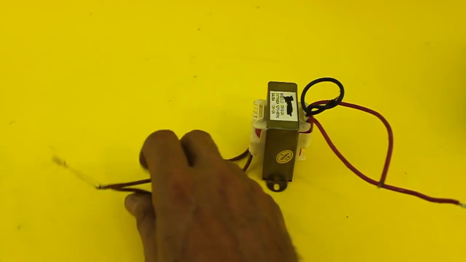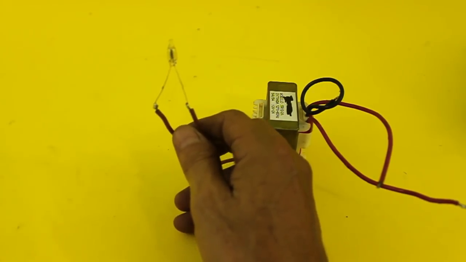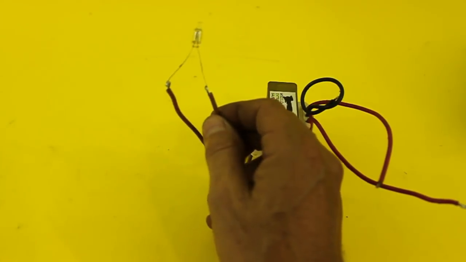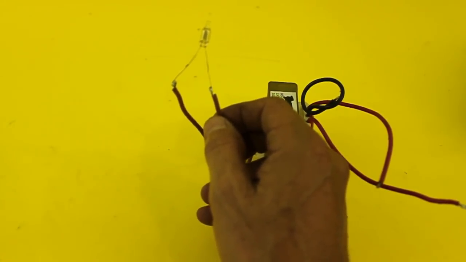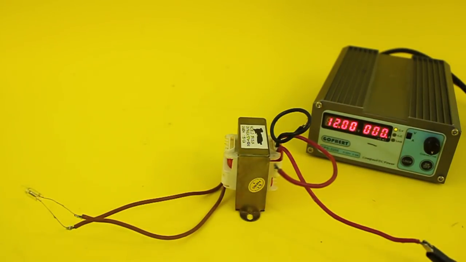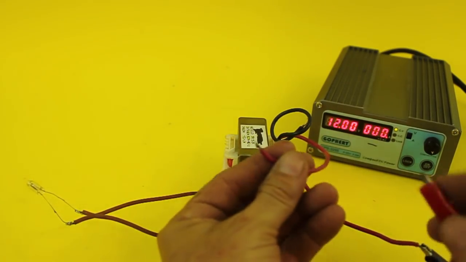That's why I have this neon lamp on the primary to see if I get a voltage. Remember that neon lamps work from 80 volts and above. Here I have my DC power supply to feed the transformer. But wait, everybody knows that transformers work with AC. So if I fed DC to the transformer, the neon lamp should not work. Let's see. I'm going to connect.